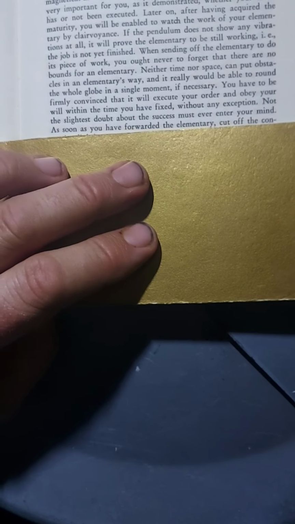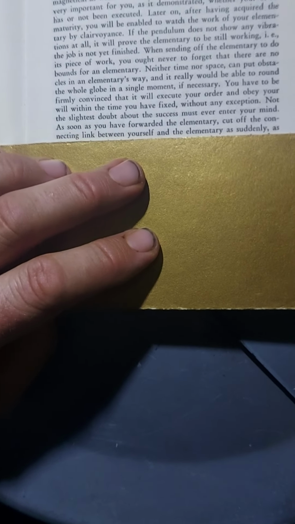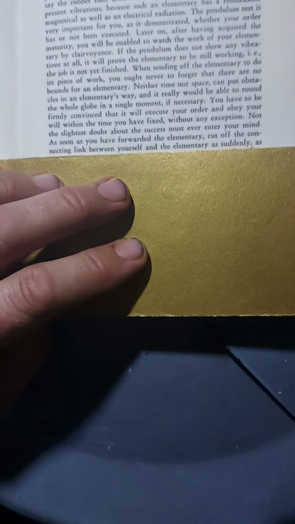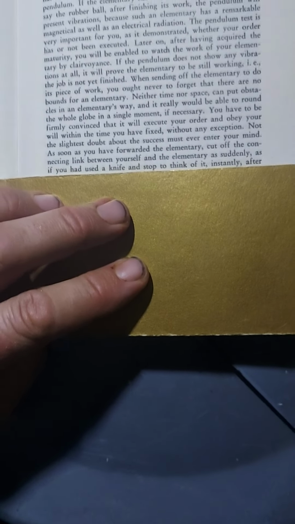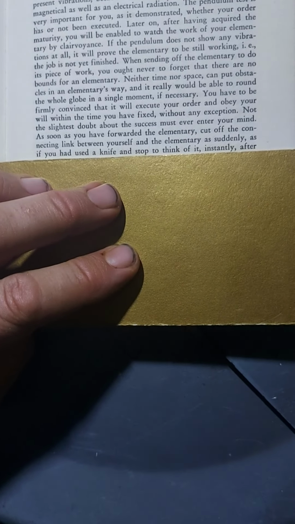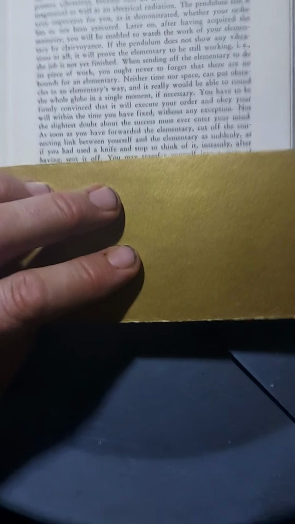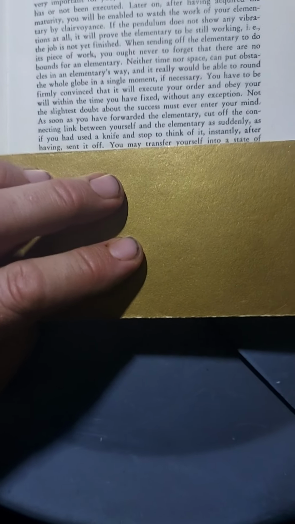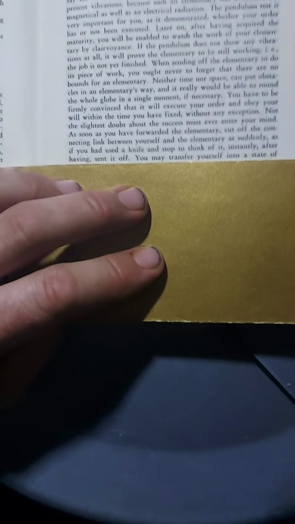As soon as you have forwarded the elementary, cut off the connecting link between yourself and the elementary as suddenly as if you had used a knife, and stop thinking of it instantly after having sent it off.